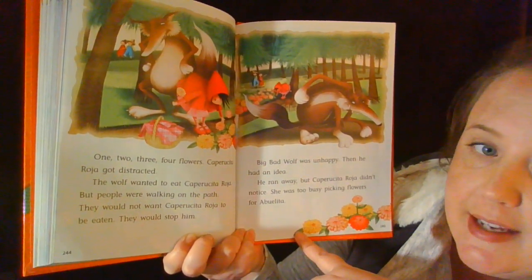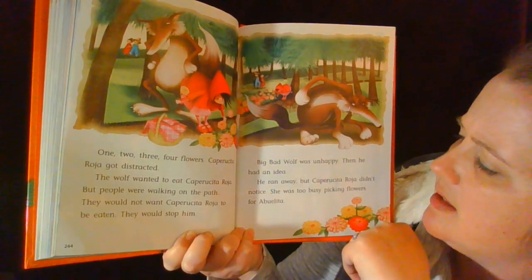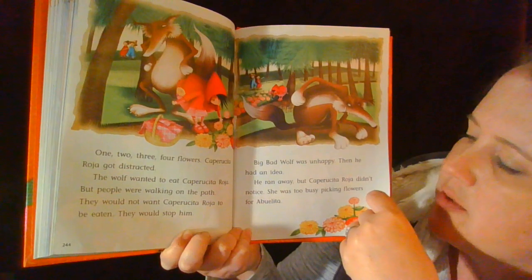Big Bad Wolf was unhappy. Then he had an idea. He ran away, but Caperucita Roja didn't notice. She was too busy picking flowers for Abuelita.